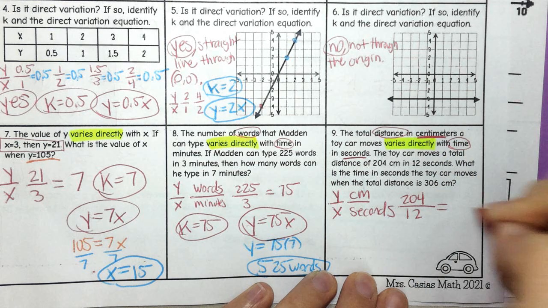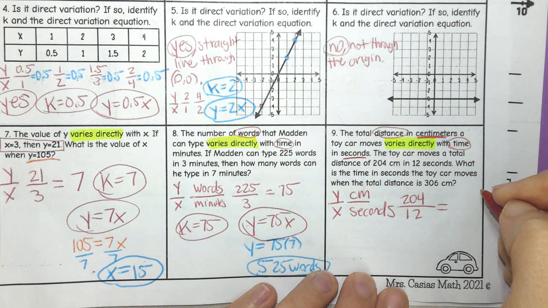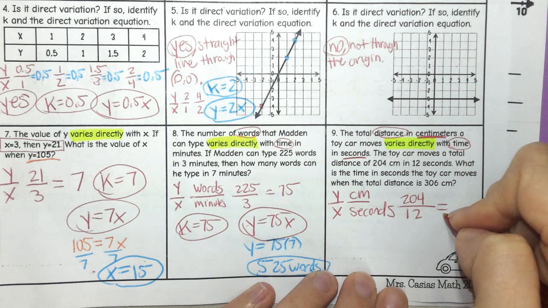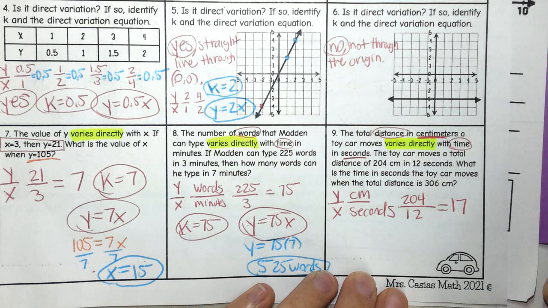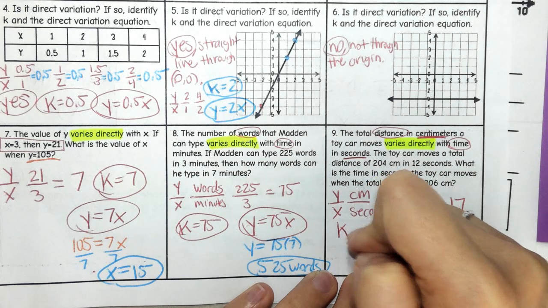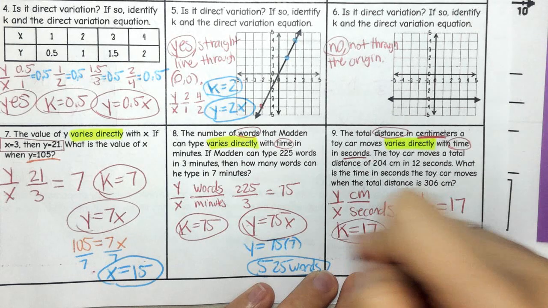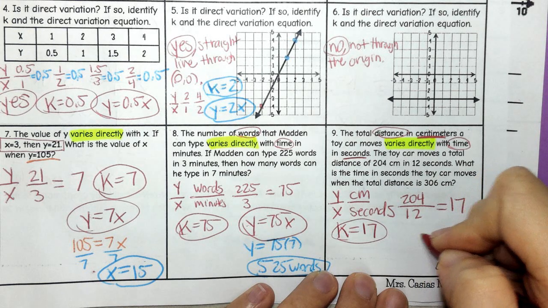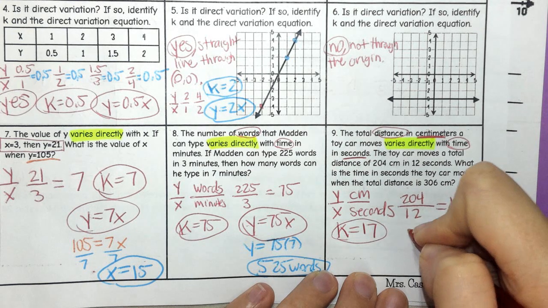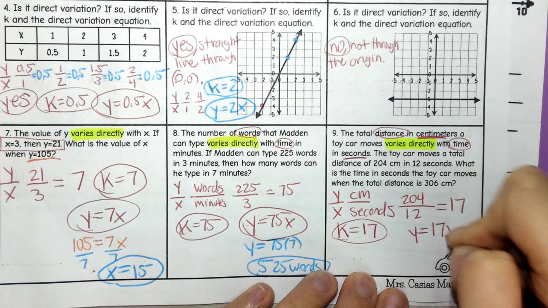Simplify that for me. When you simplify it, what do you get? 17. So if that's my k value, k is 17, what would my equation look like? Very good. Y equals 17x.